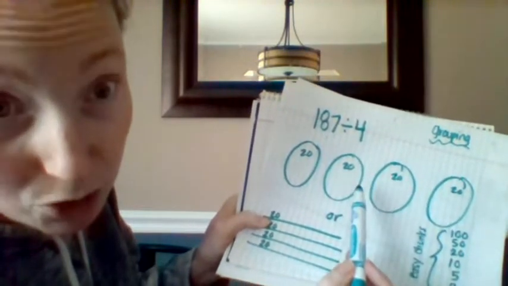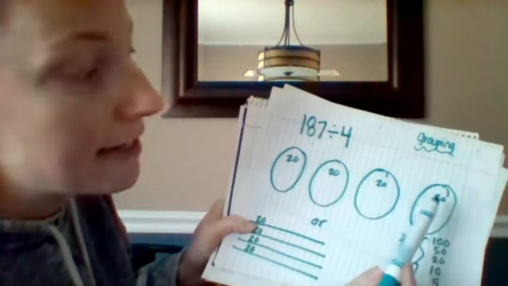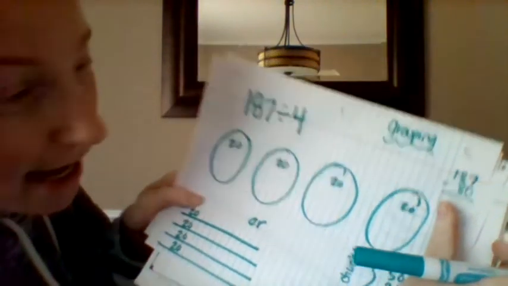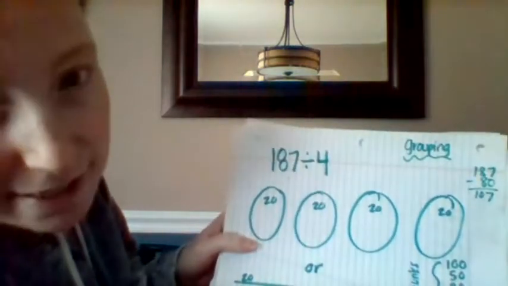So I'm going with 20, right? So 20, 40, 60, 80. I'm at 80 so far. I know 80 fits inside of 187, right? So I'm putting off to the side 187, and I'm taking out 80 of them, and that's going to leave me with 107 left, okay? So then I still have 107.